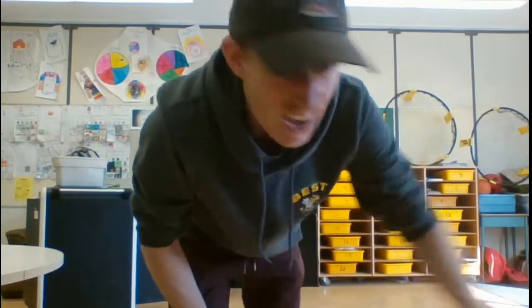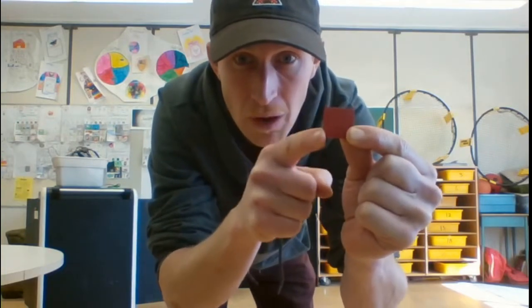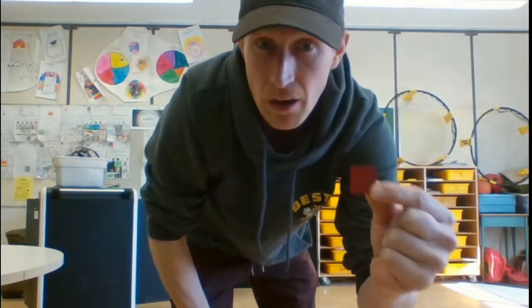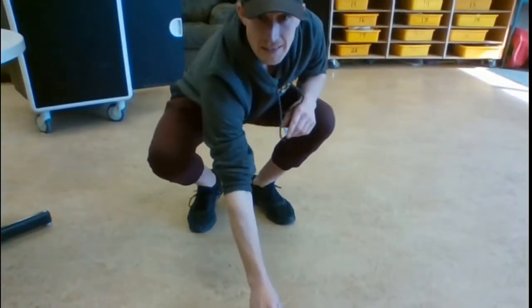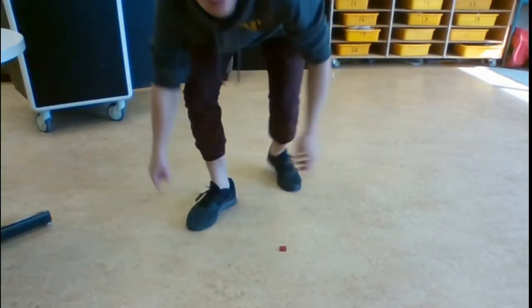So I would want to use something like tiles. I could use a tile like this. Now these tiles are 1 inch by 1 inch by 1 inch. So if I wanted to see the area of the classroom, I could technically take this tile and see how many tiles fill up the whole classroom.